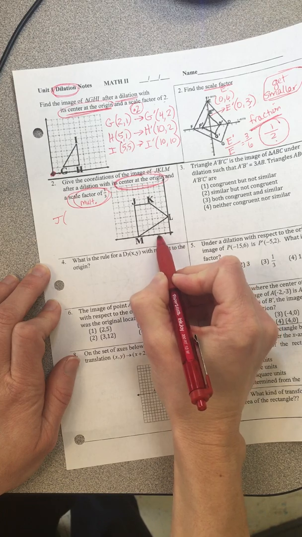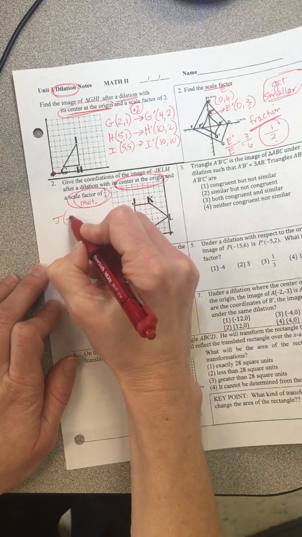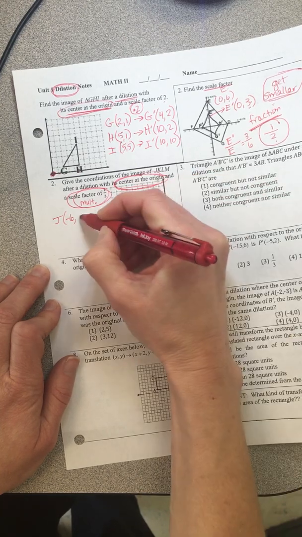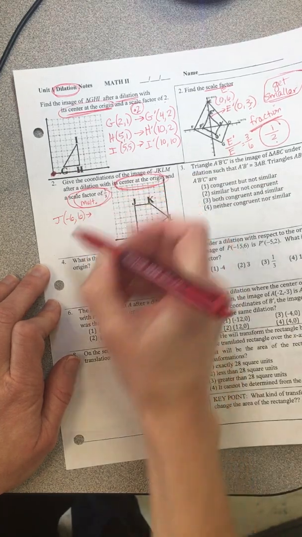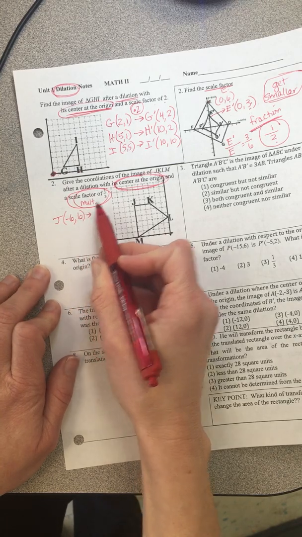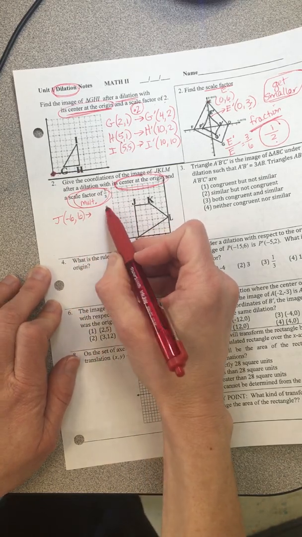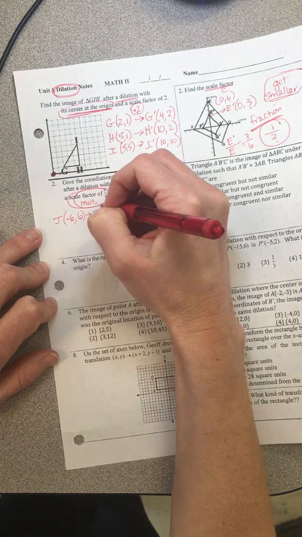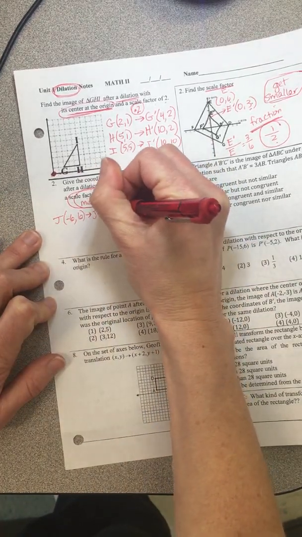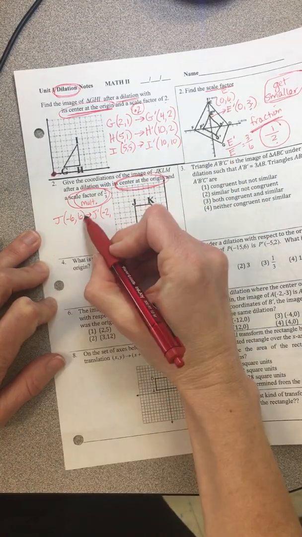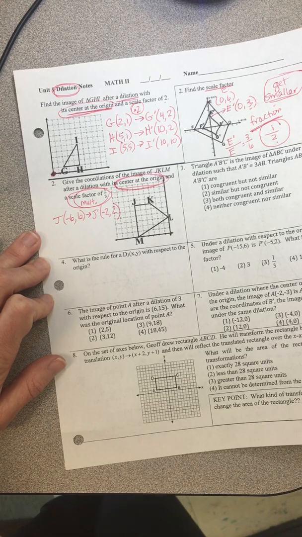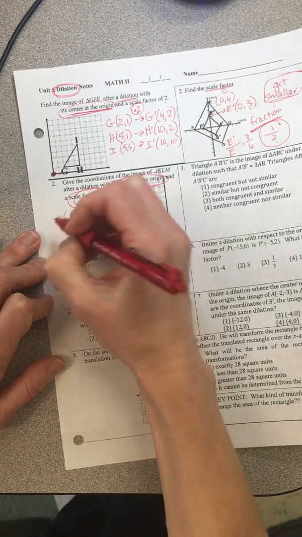6 to the left, so that's -6, and then up 1, 2, 3, 4, 5, 6. Okay, and I need to take both of those numbers and multiply by 1/3. So J prime, what's -6 times 1/3? -2. You may use your calculator, and 6 times 1/3 is +2. Okay. All right, let's do K next.